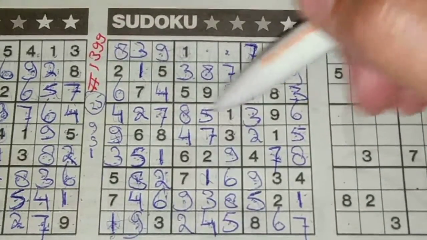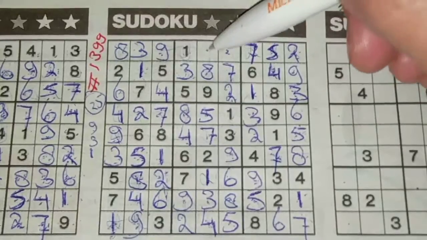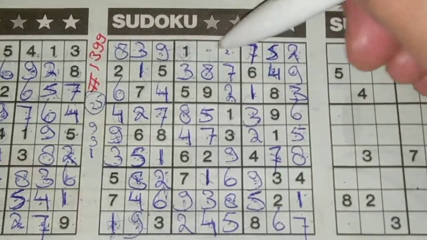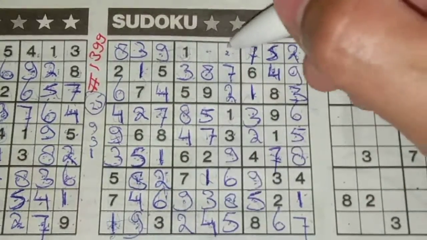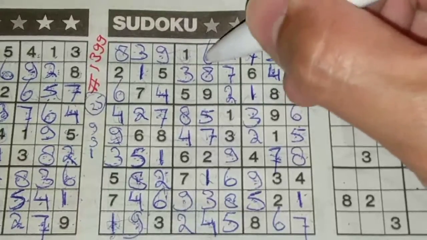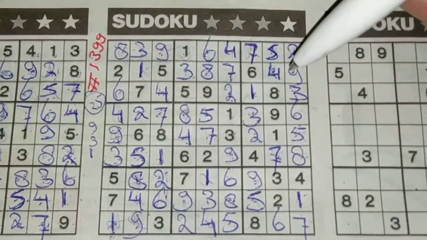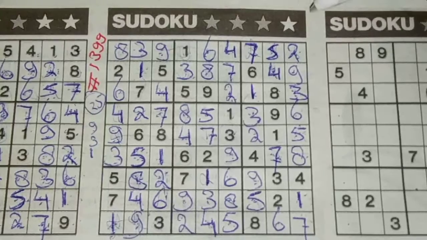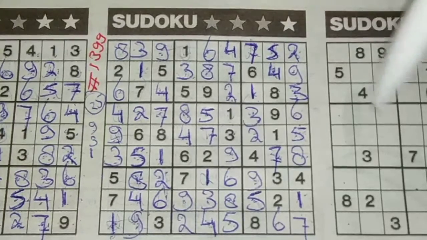And the final two numbers of this big square, the numbers 4 and 6. 4 and 6, we see here 4, no 4 there. 4 should be here, and the 6 goes there. Finish in 17 minutes. Alright, great Sudoku.